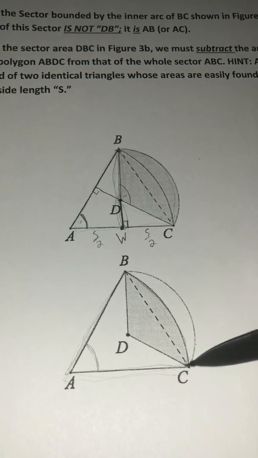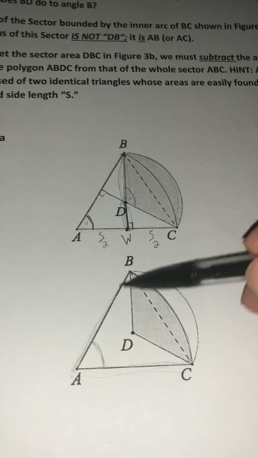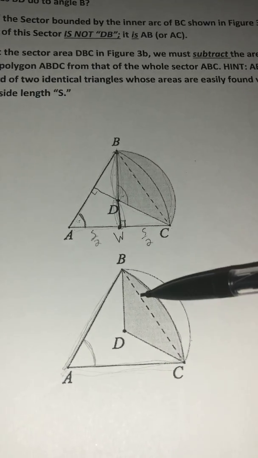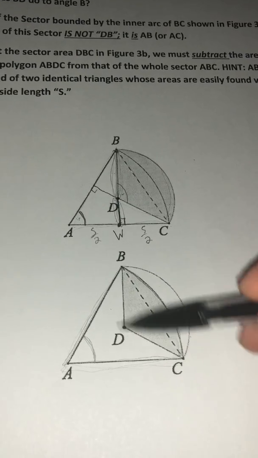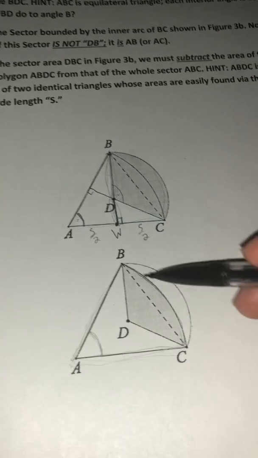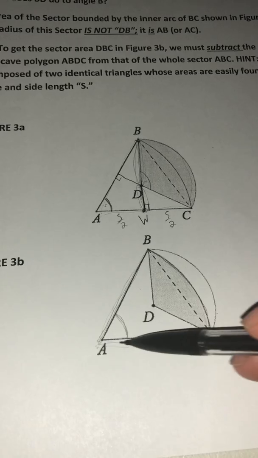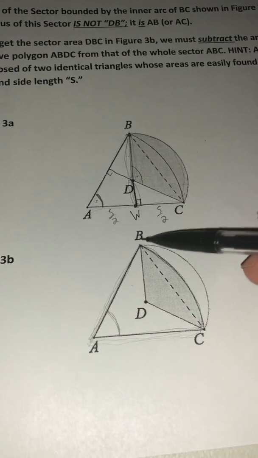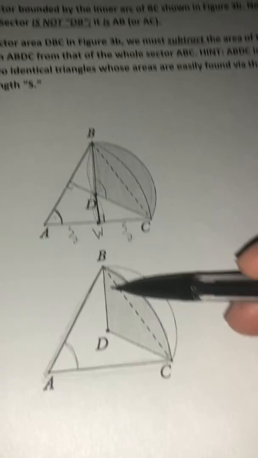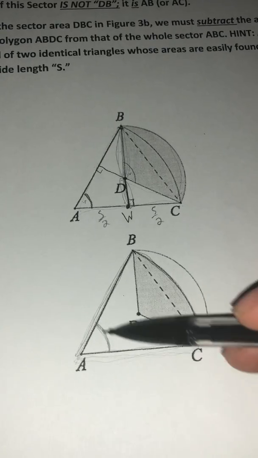Now, you might be thinking, well, Miss Sabia, if I just want the area of this shaded region and this is the slice of pizza, then you're counting too much. You need to get rid of this white area. Yes, I agree with you. So to find the area of just this shaded region in 3B, you need to find the area of this whole slice of pizza using the 1/2 r squared theta that we just talked about. Same thing that you did up here. It's just that AB is your radius, and this is theta.